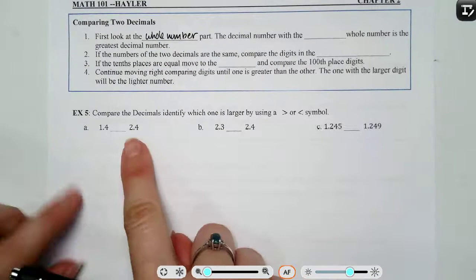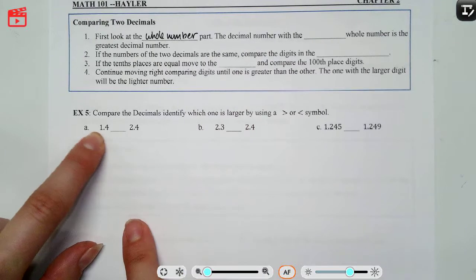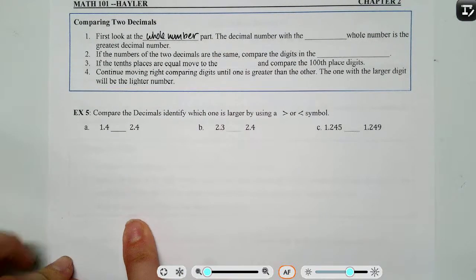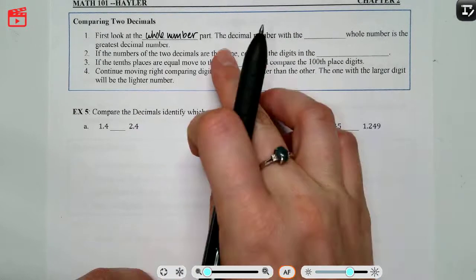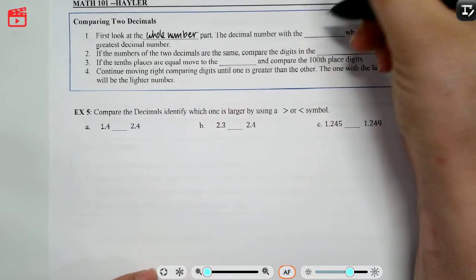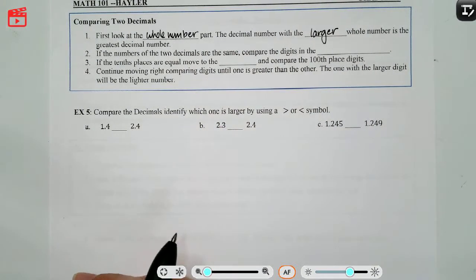Okay, the whole number part is what we were talking about before. So for example, for A, the whole number part for this first one would be a 1, and the whole number part for the second one would be a 2. So the decimal number with the larger whole number is the greatest decimal number.